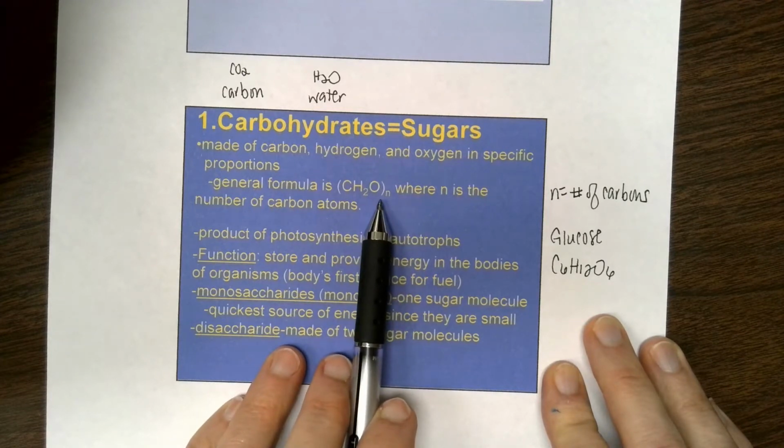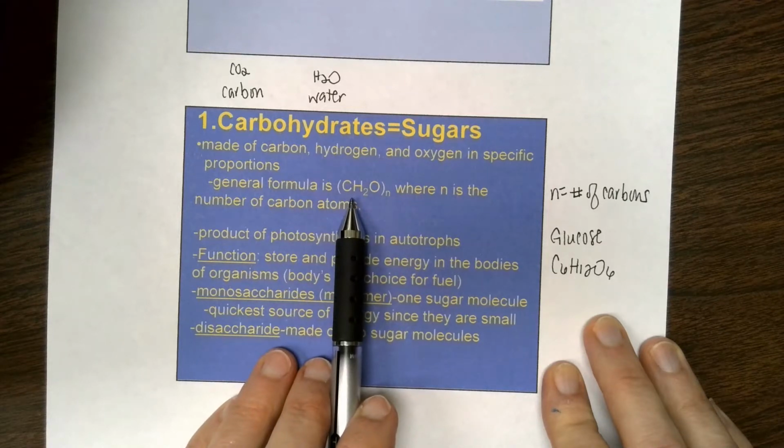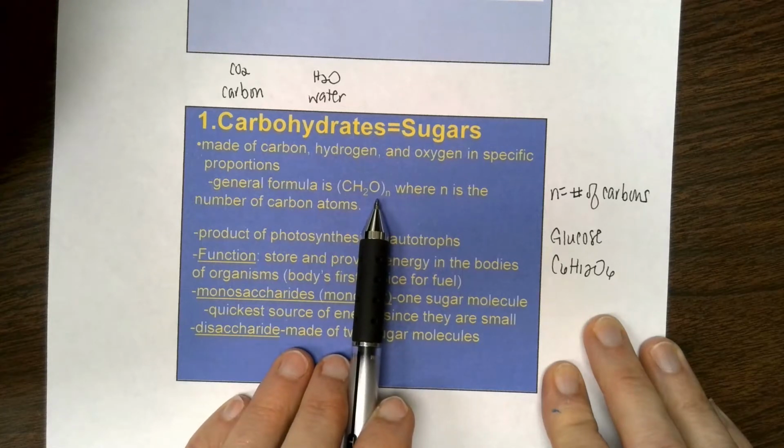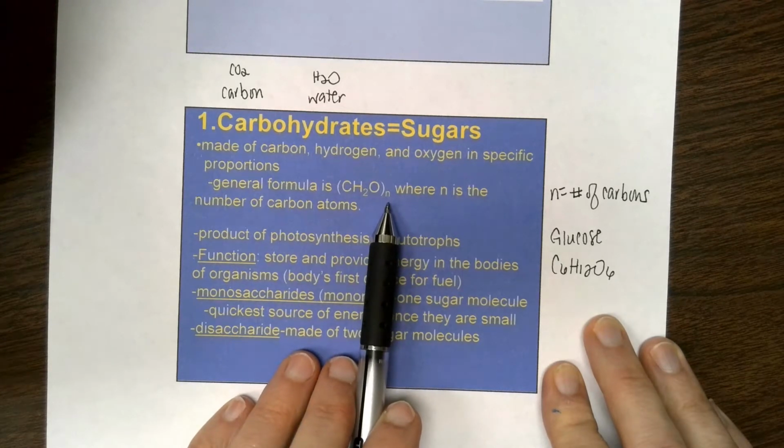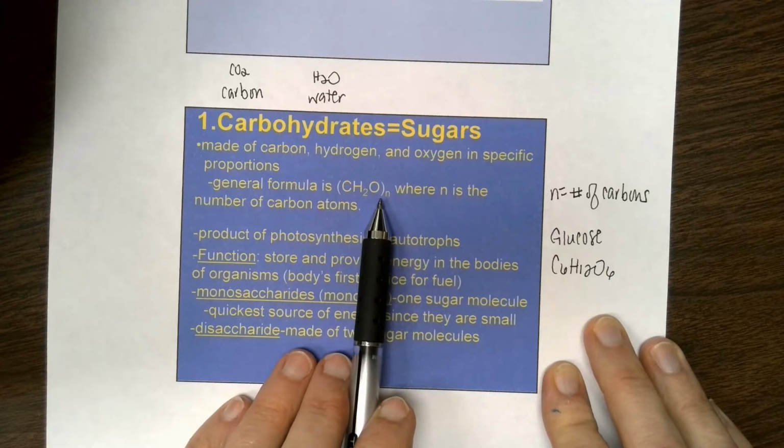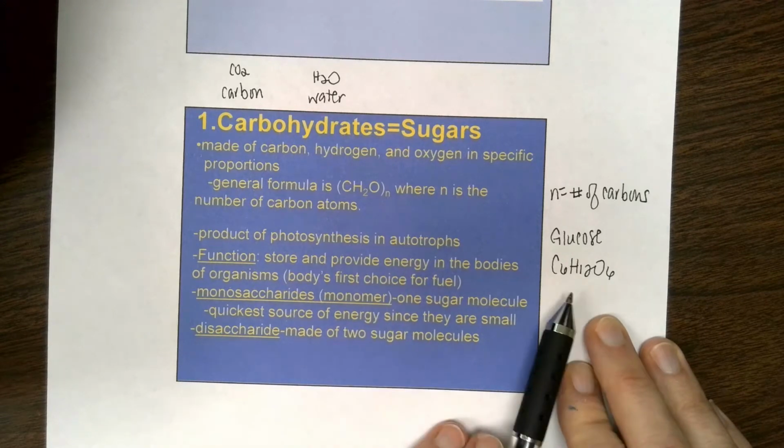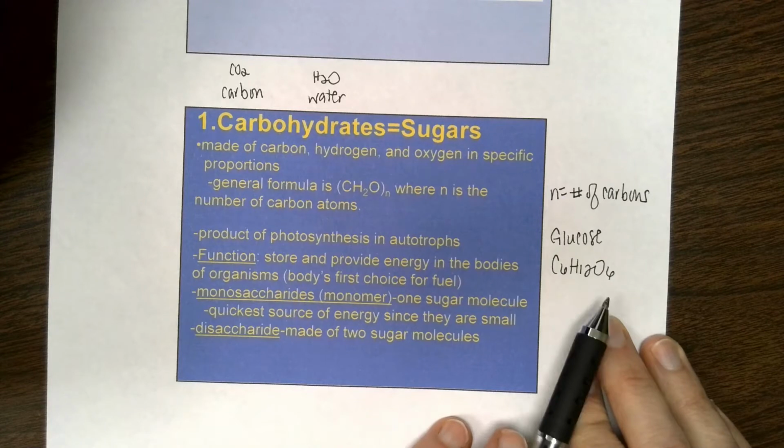And sorry, I didn't say there's an implied one with the carbon and with the oxygen. And so 6 times 1 here with the oxygens as well. So glucose's chemical formula is C6H12O6.